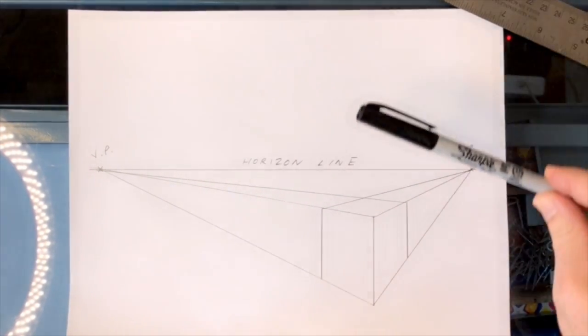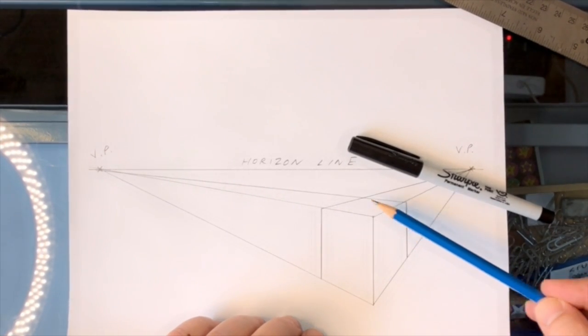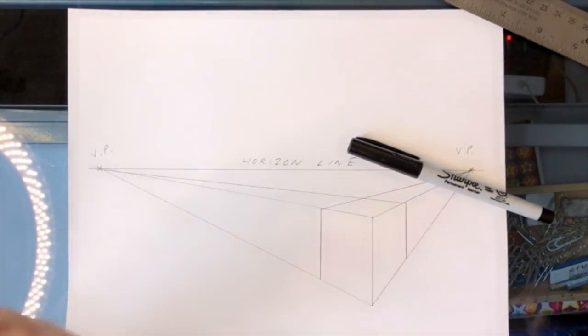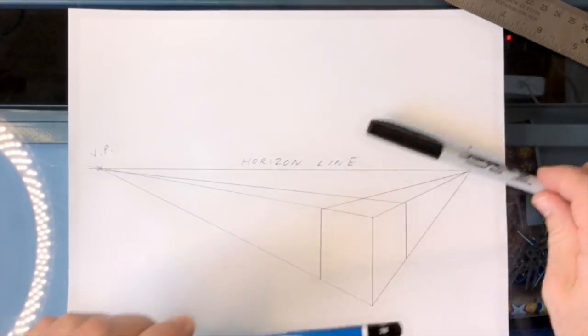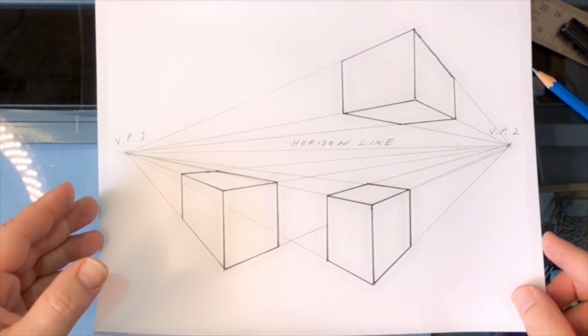Next step is take a Sharpie marker and then outline the cube itself, and if you want to erase the guidelines or minimize the guidelines, you can. I'd like you to have something like this at the end.